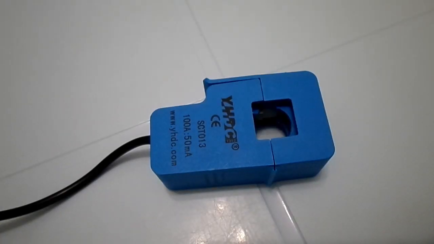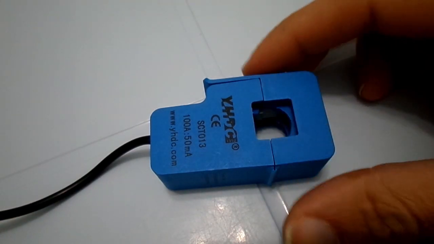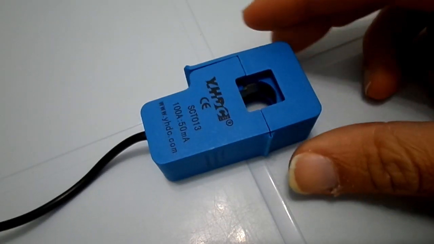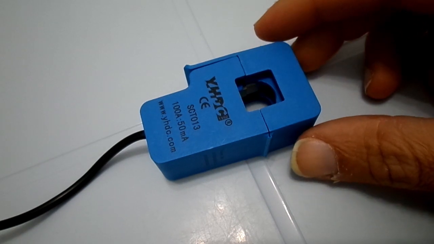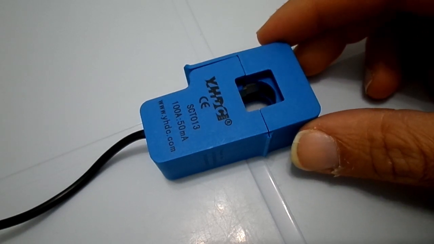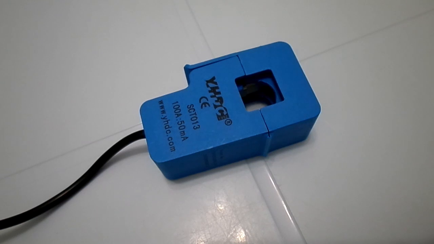Hello guys, in this video I want to show you a typical sensor for Arduino. It's named the CT, or current transformer sensor, that measures alternating current. They are particularly useful for measuring whole building electricity consumption or generation.